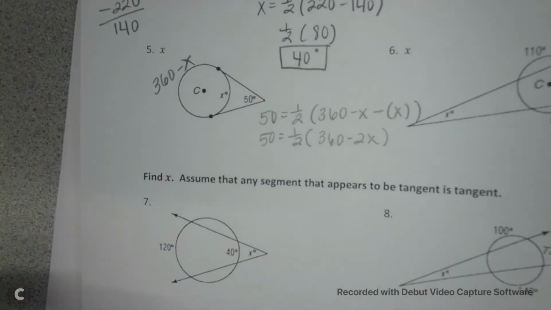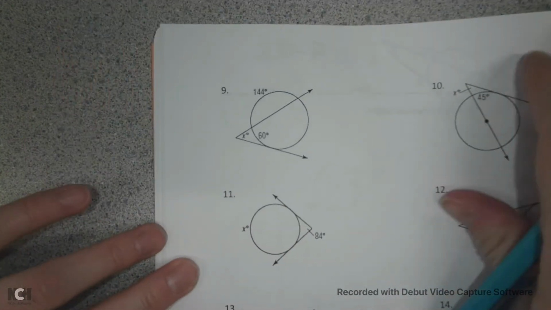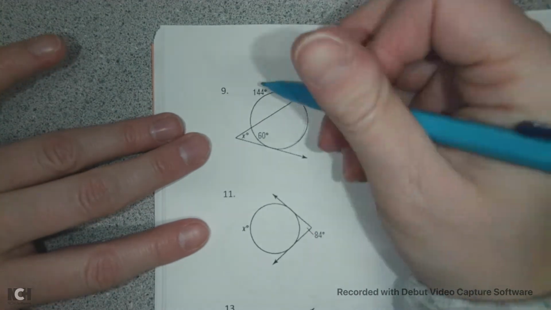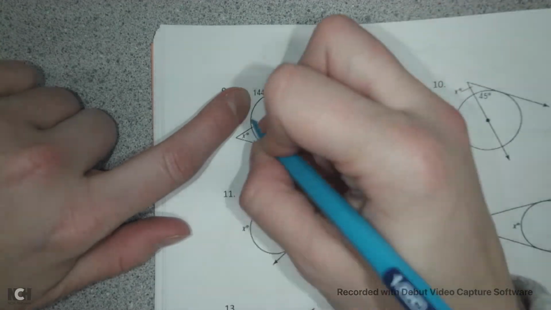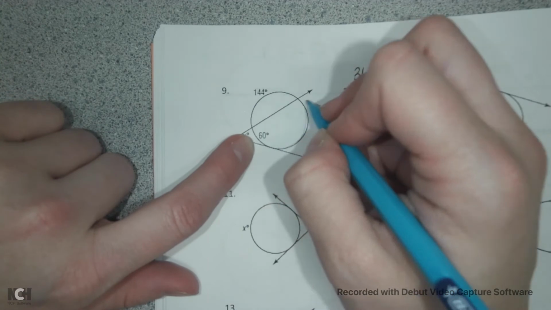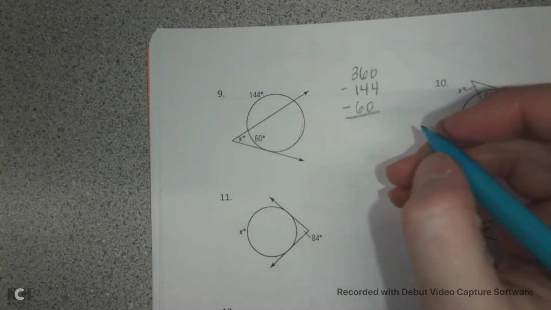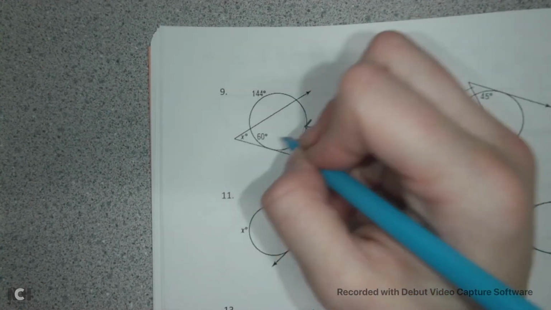Okay, this is the exact same thing. Okay, number 9. So again, we have to figure out what this arc equals. I know that a whole circle is 360. We're given that this one is 144 and it's not part of our problem. And I also know that the 60 isn't part of this arc. What I have left over will give me the measurement of my remaining arc. And that's 156. So this arc right here is 156.